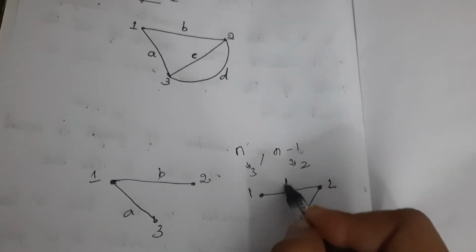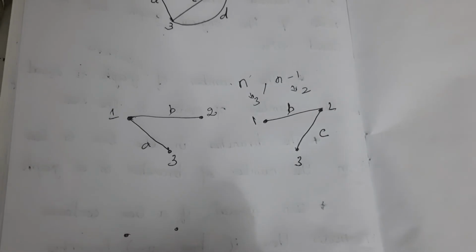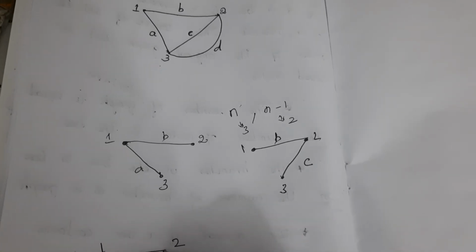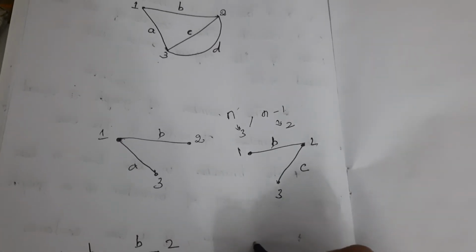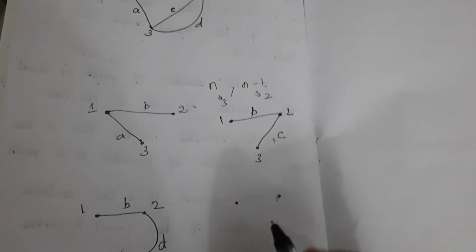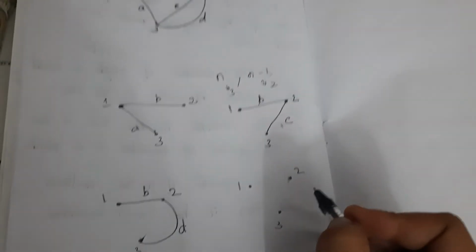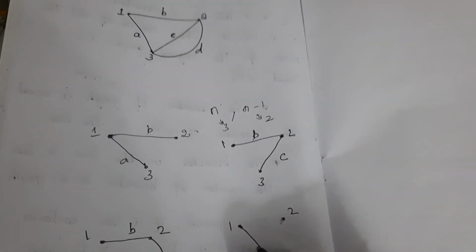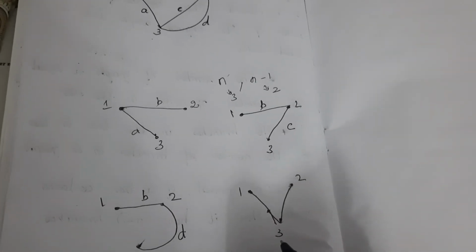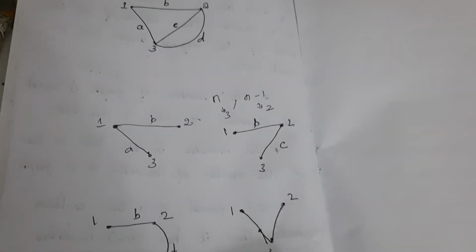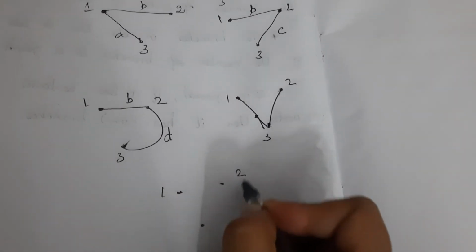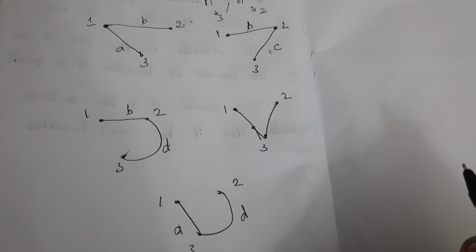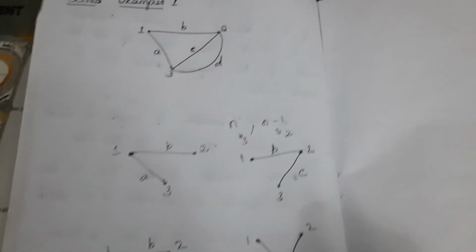This one has branches B and C. Similarly, with nodes 1, 2, 3, we can draw B and D. Similarly, this is B and D. And next one, with nodes 1, 2, 3, we have this. And next one, nodes 1, 2, 3, and we have A and D. And these are the possible connected subgraphs of this graph.